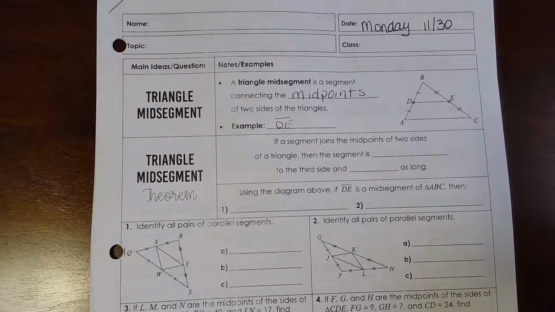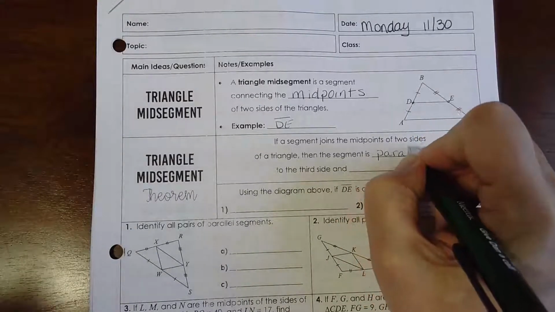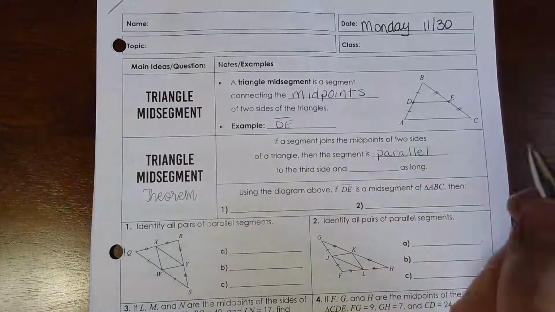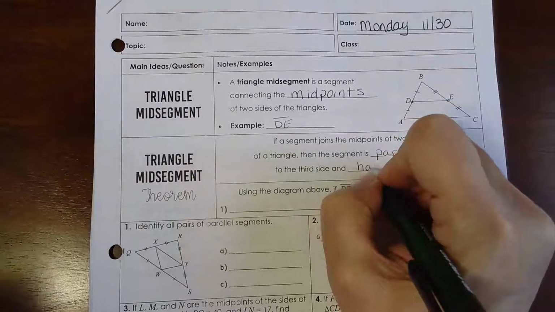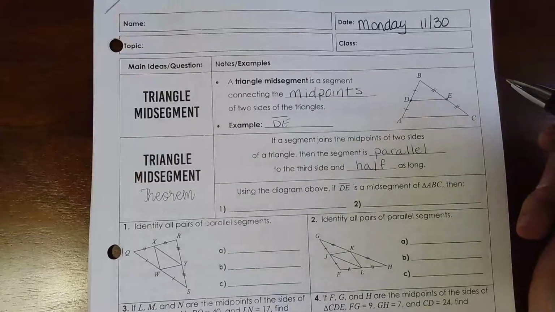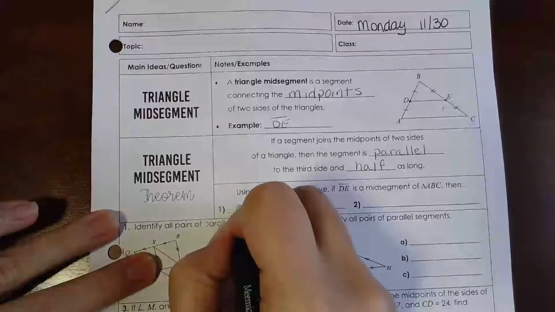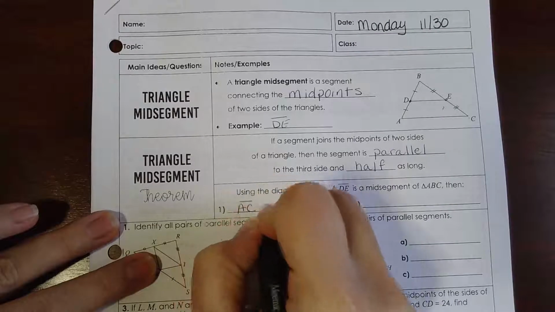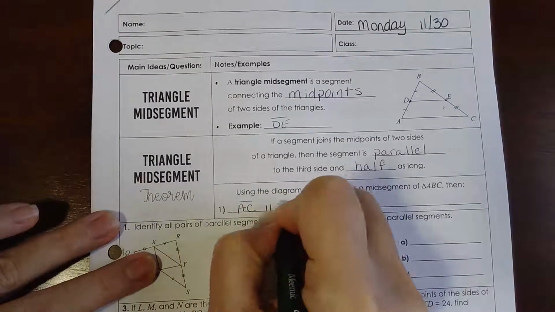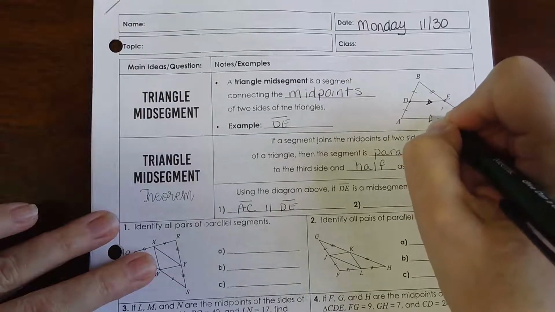If a segment joins the midpoints of two sides of a triangle, then this segment is parallel to the third side and is half as long. Using this diagram again, if DE is the mid-segment of triangle ABC, that means AC is parallel to DE, the bottom one.